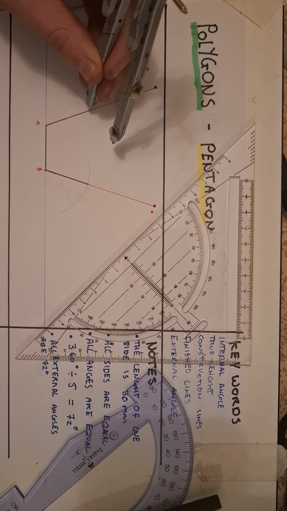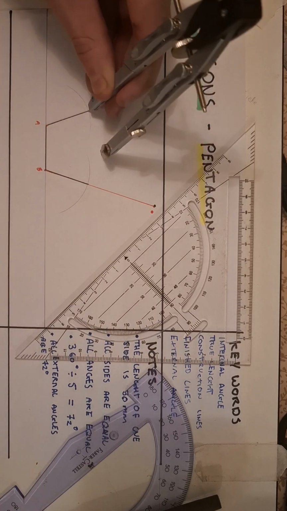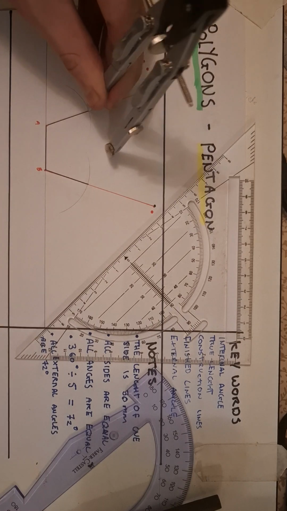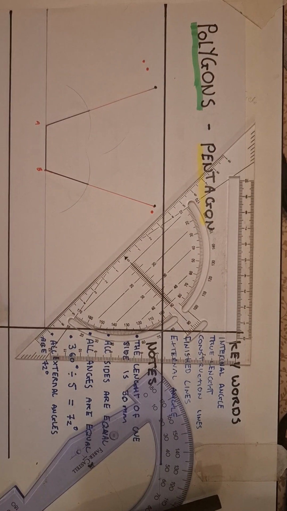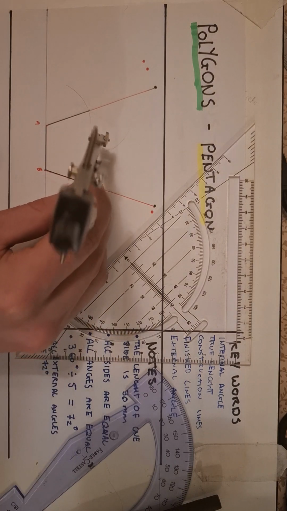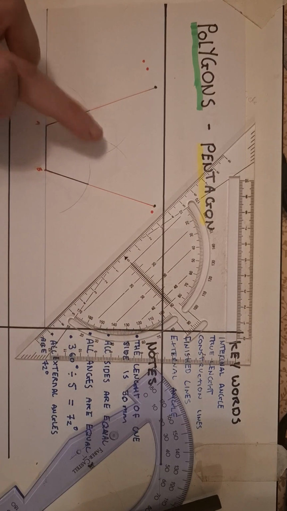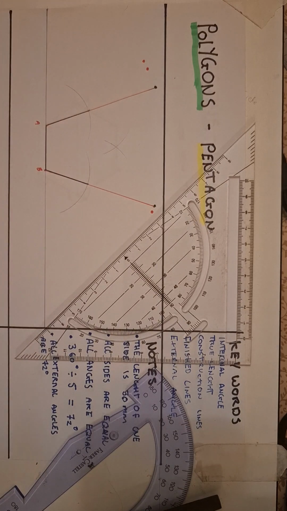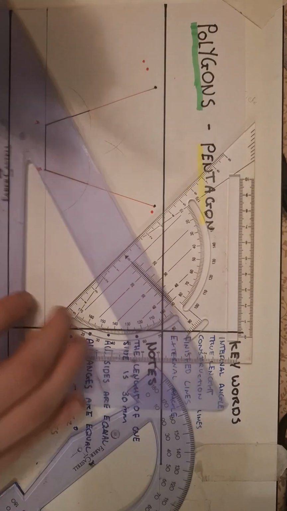Put your compass in the dot where your true length ends, and then mark off a little arc there, and then do the other side as well. Copy to the other side, and that intersection there is the exact point where the apex of that pentagon exists.